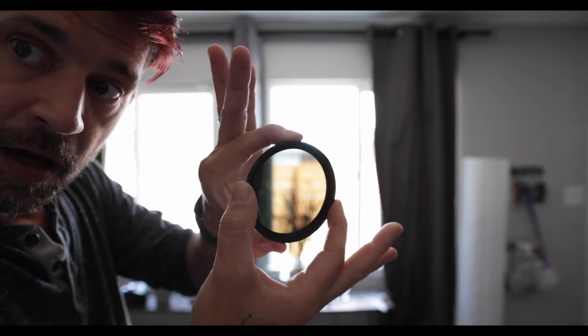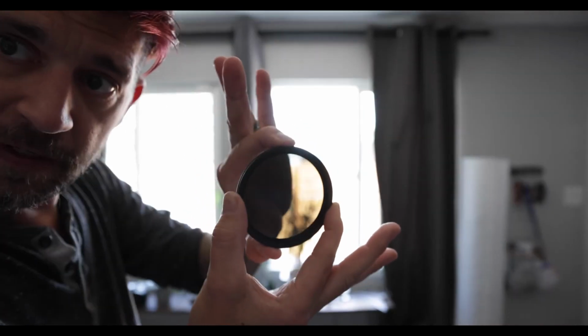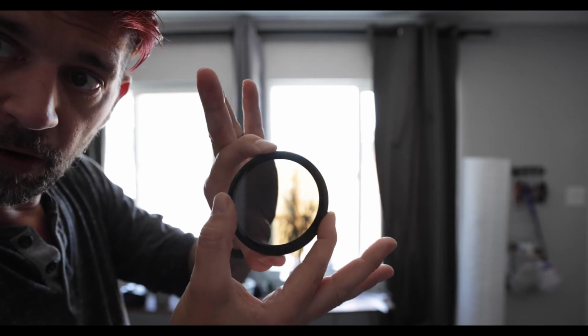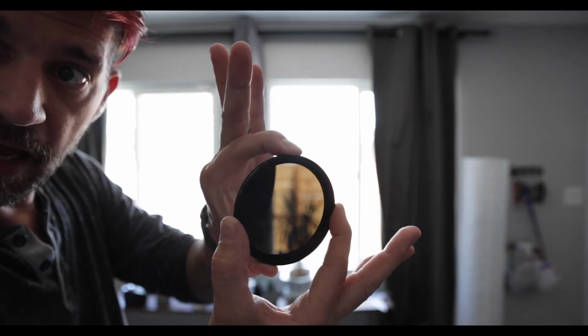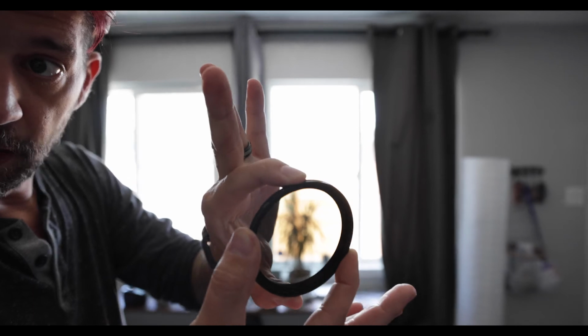These can be affordable or incredibly expensive. It's totally dependent on which one you want to buy. I've seen them as high as $500. I've seen them as low as $20. So it's just completely up to you.